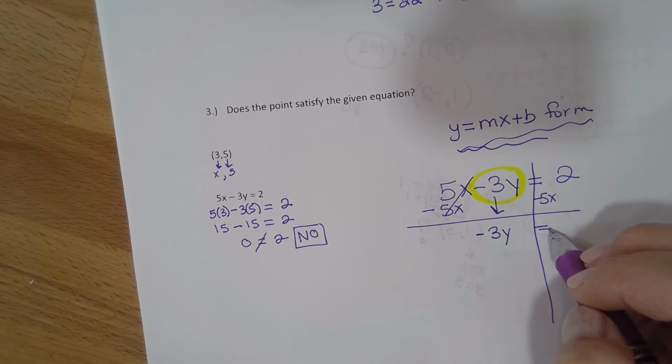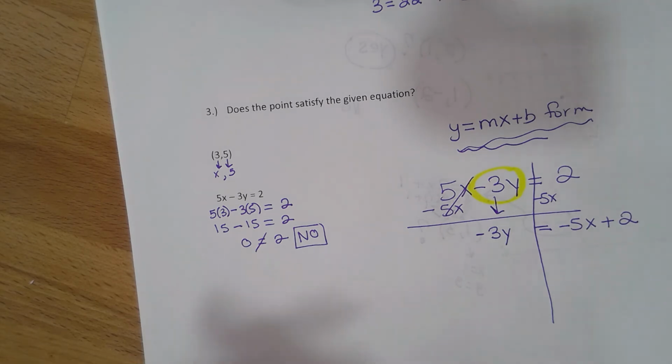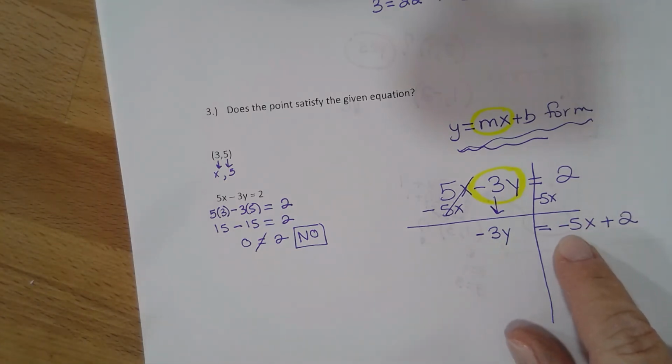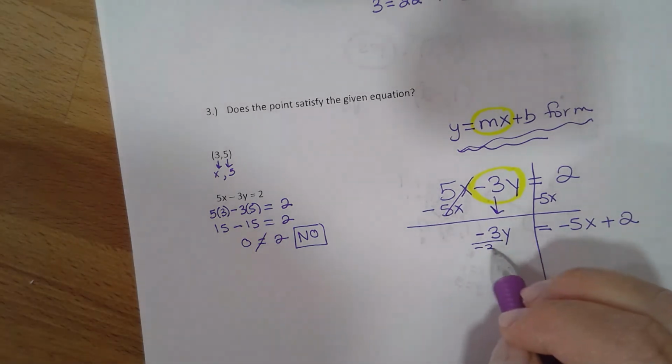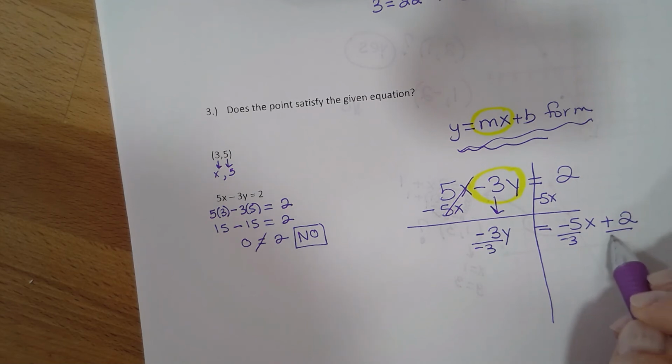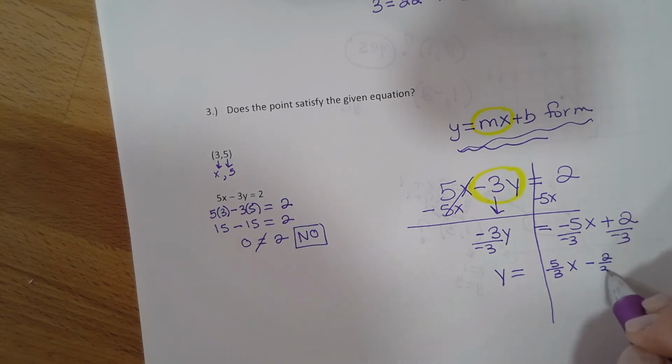I'm bringing down a negative 3y. And then remember, try to get in the habit of doing this now. The x is first, so I should put the x first here. You can't combine them because 2 doesn't have an x. What's my last step to get y alone? Divide everything by negative 3. So y equals 5 over 3 x minus 2/3.